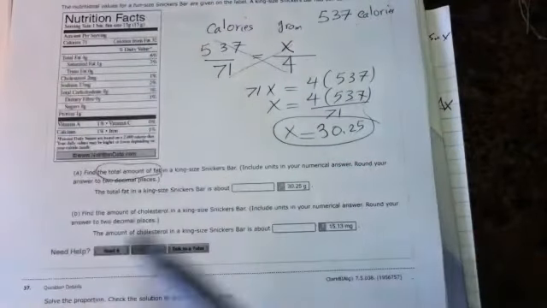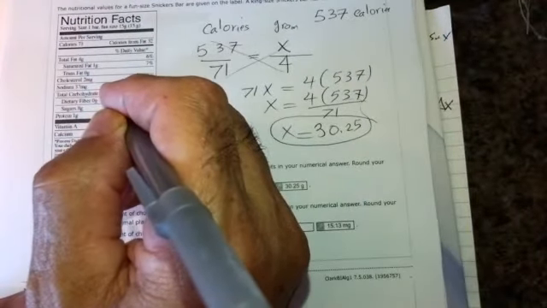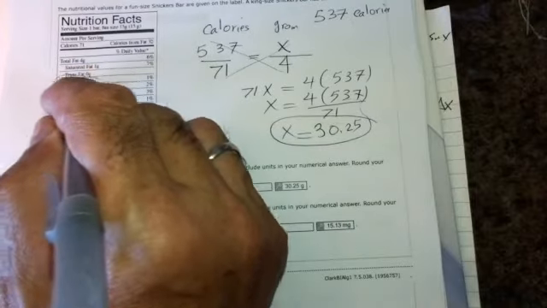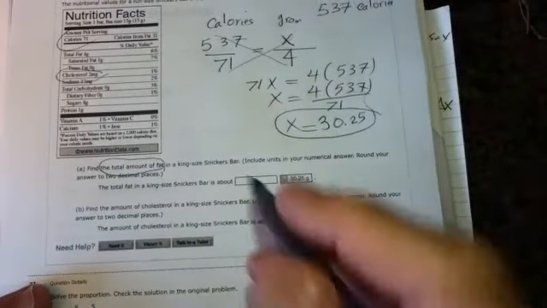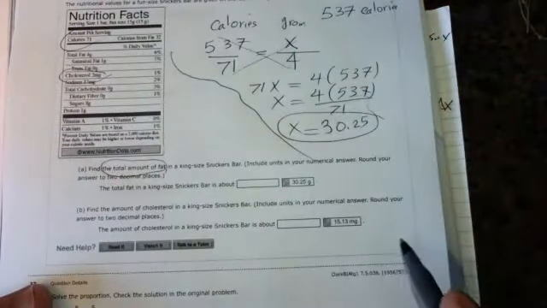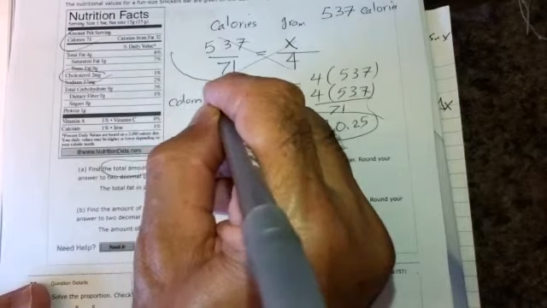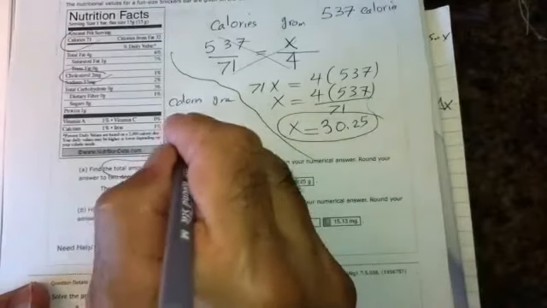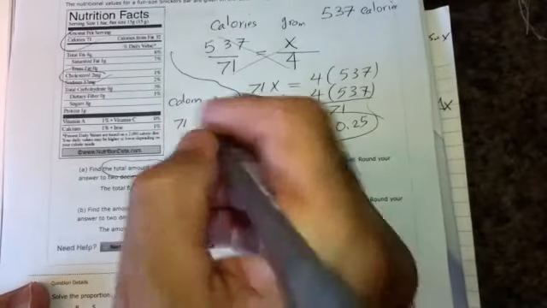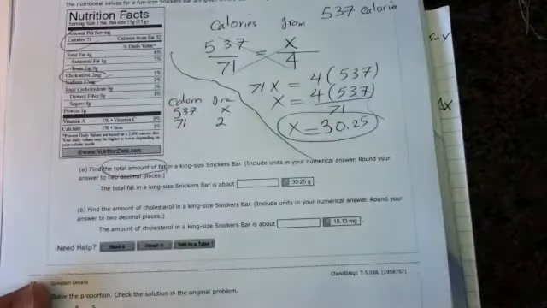Okay, 2 milligrams cholesterol in 71 calories. So let's just find this part for it. In 71, there is 2 milligrams. 537, how much? Same way.